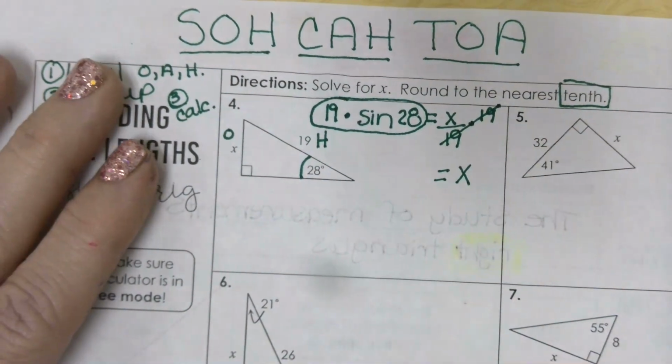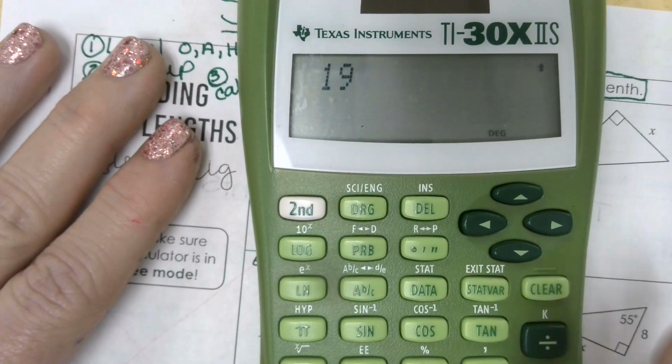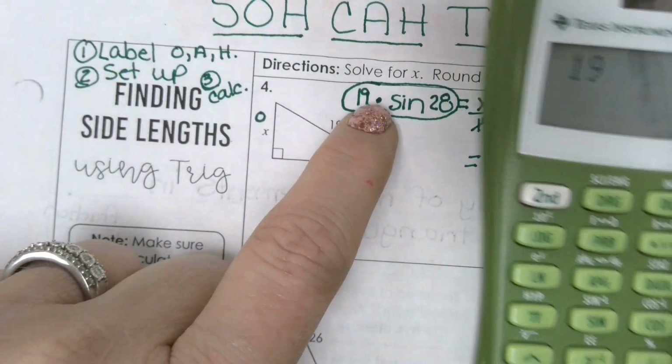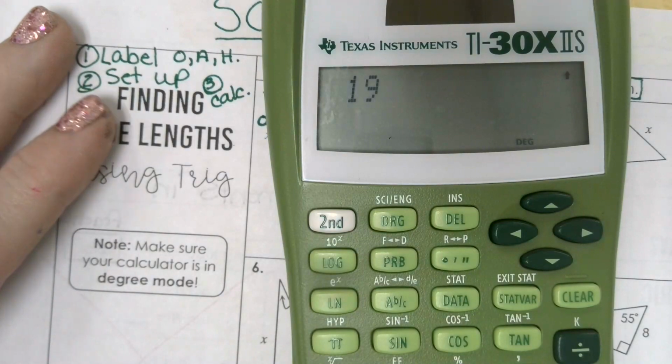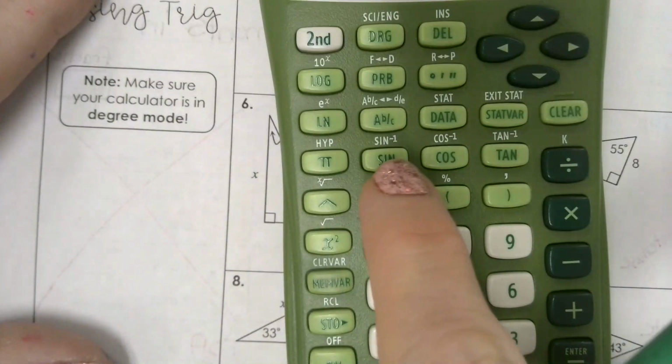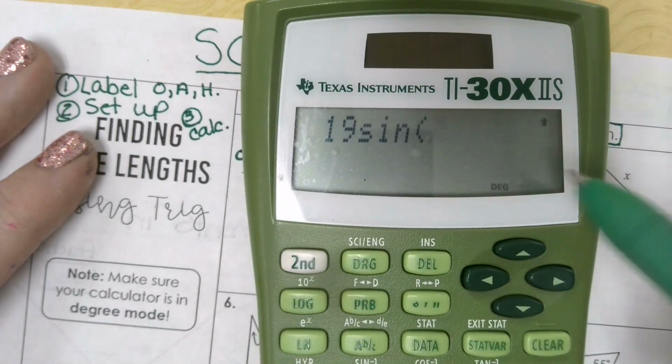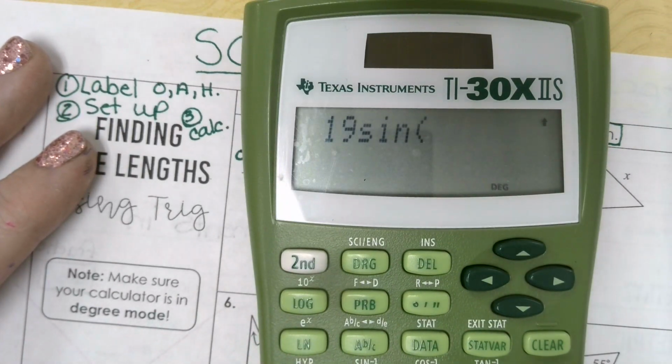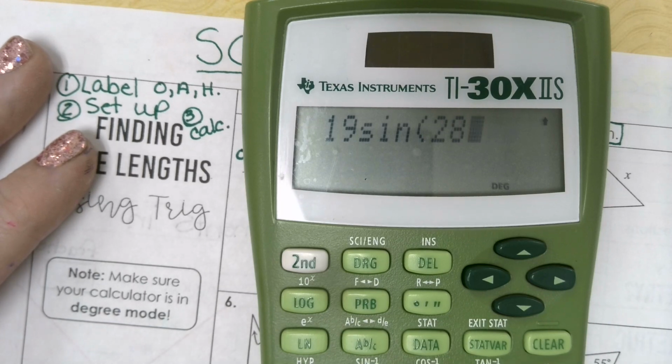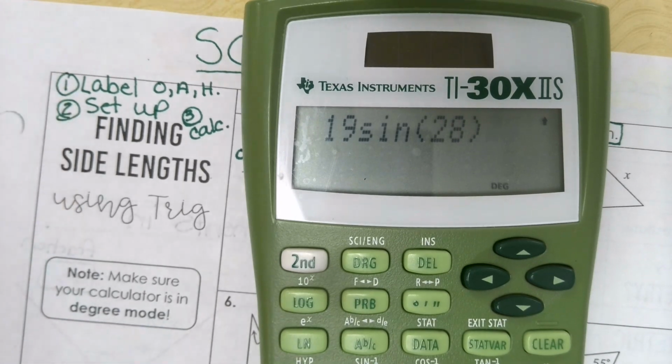I am going to put this in my calculator. Now, let me show you how easy that is. I'm going to put 19. You don't have to put the dot. If you want to put times, you can, but your calculator knows that we're multiplying. I'm going to hit sine, and it's actually going to bring that word up. It opens a parentheses for me to put the degree in, which is 28. If you're OCD, close your parentheses, but you don't have to.